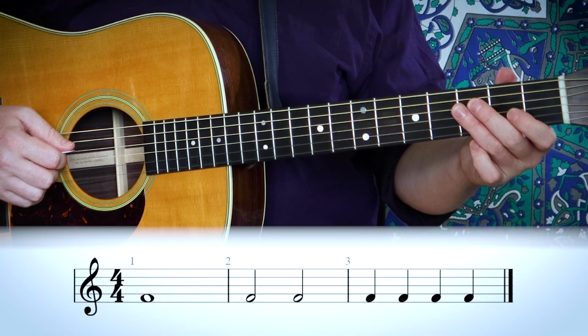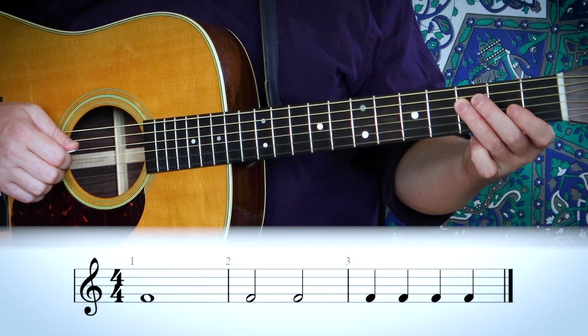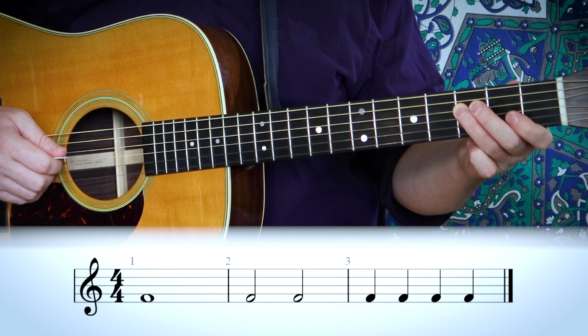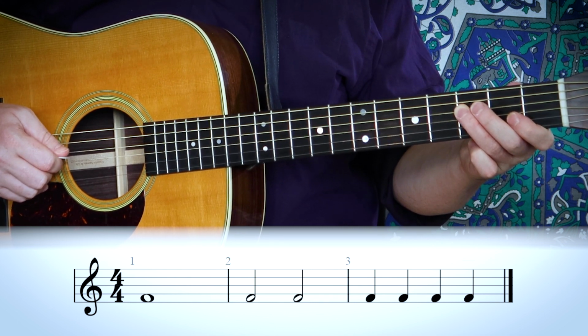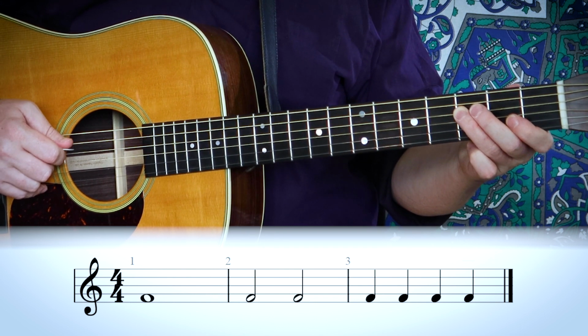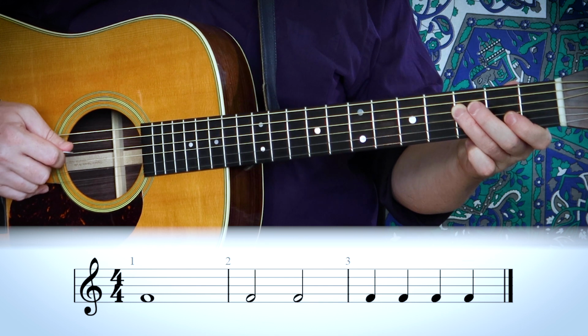Okay, great job. Example number 6 is the same, but now using our 3rd finger to hold the 3rd fret to play the note F with all these same rhythms. 1, 2, 3, 4. Great job. All right, well, you're following along just fine at home there. Thank you for joining me.